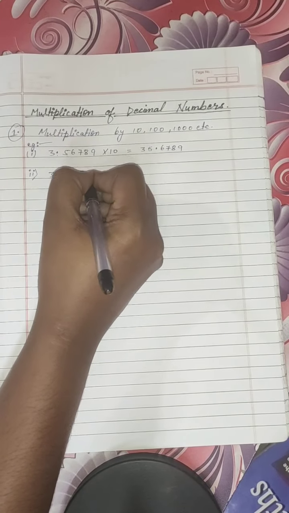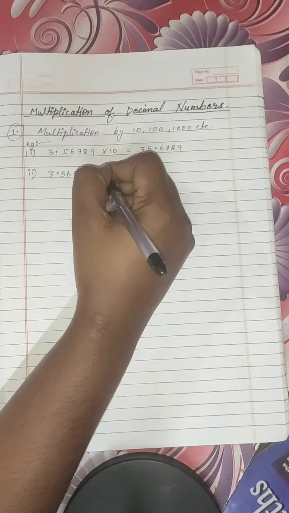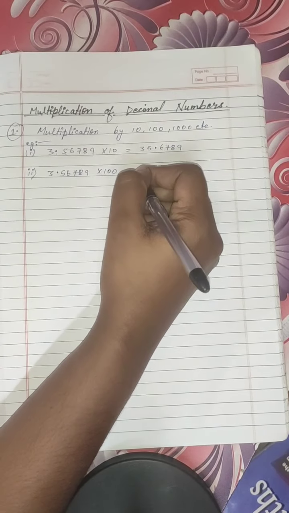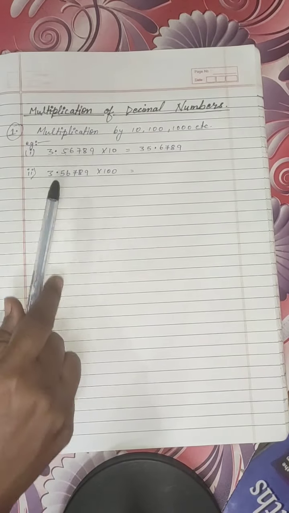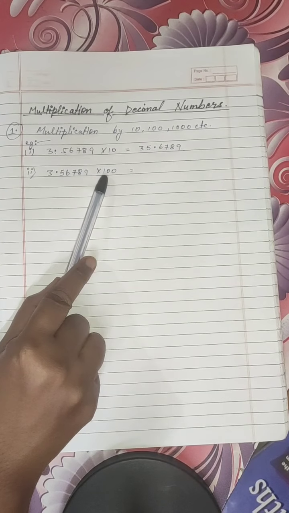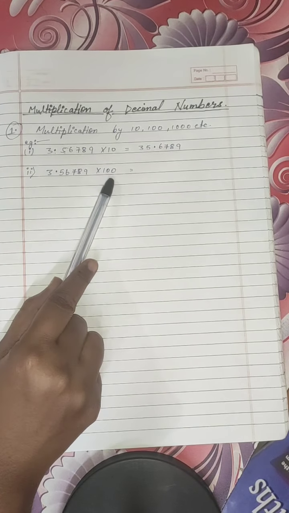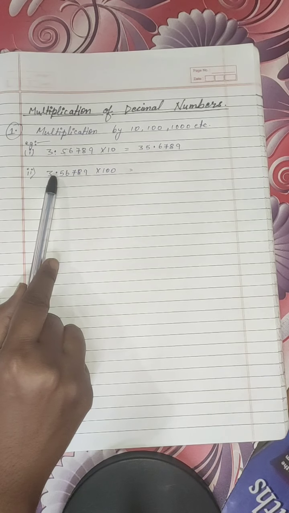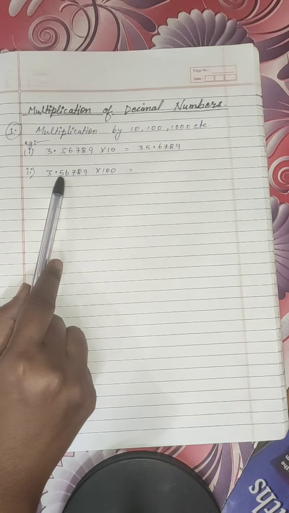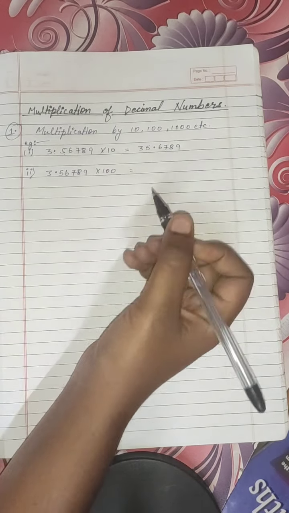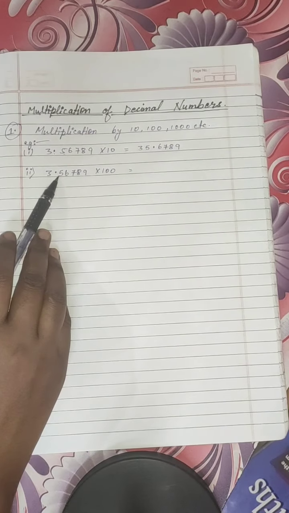Okay, now the same number we will multiply with 100. What will you do here? See, here 2 zeros are given. So we will shift this point just after 2 digits from this side.